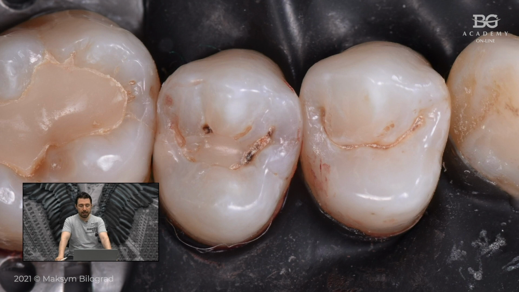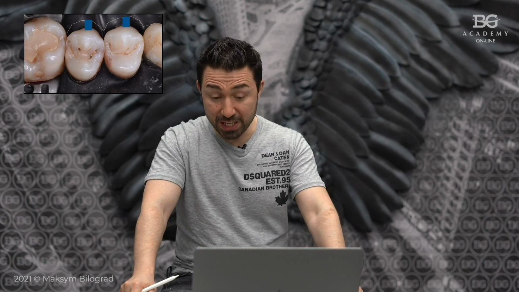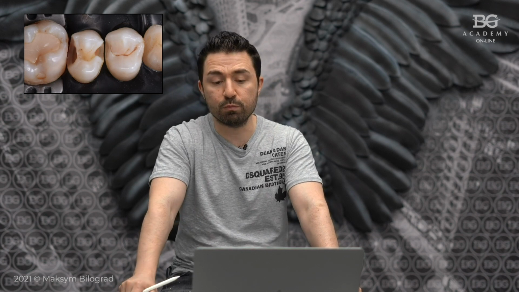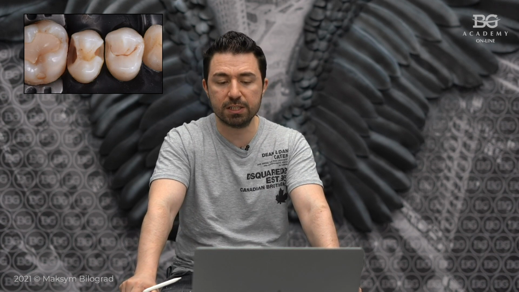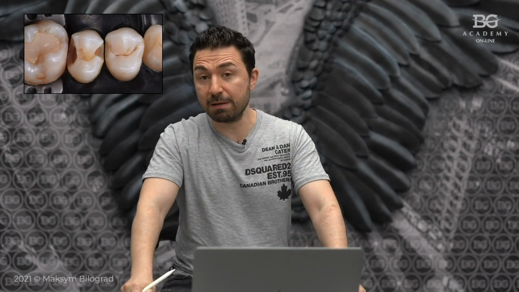Premolars. Let me show you the premolars because they are pretty interesting. Since the position of these premolars allows us to be additive, we don't need to prep them from the vestibular side. We just make, let's say, a finish line. But there is always a but in dentistry. There are caries defects here. So we have to prep. After caries excavation, we have that kind of starting point, let's say.